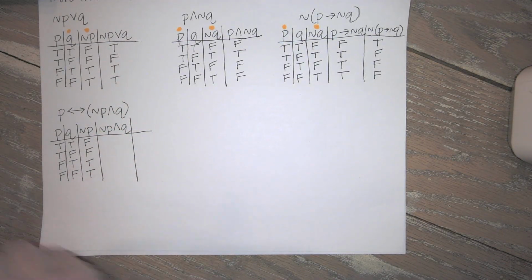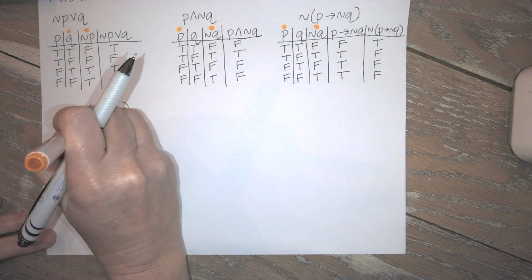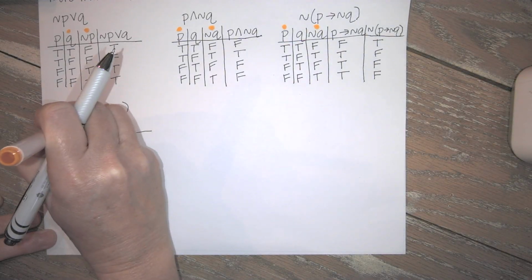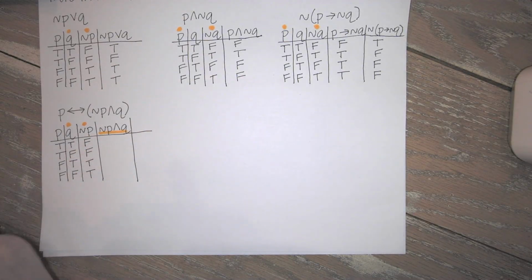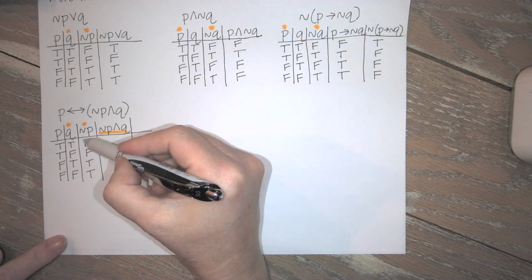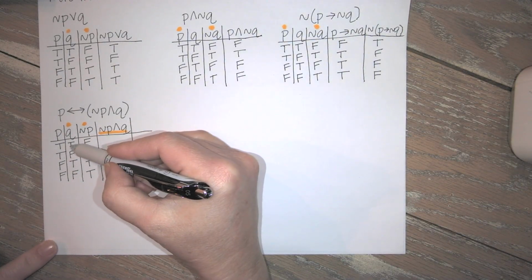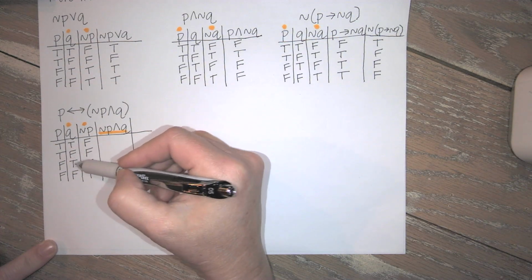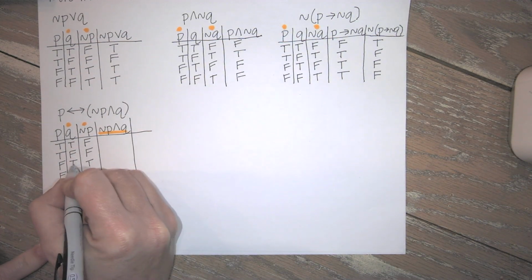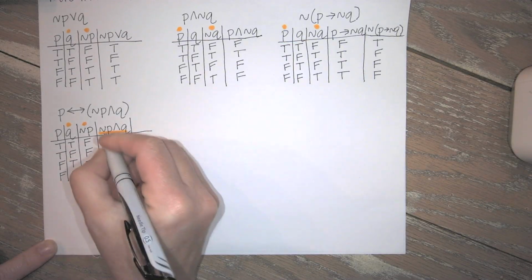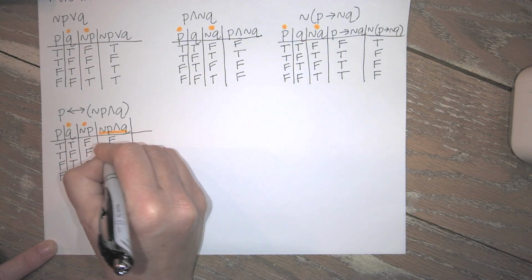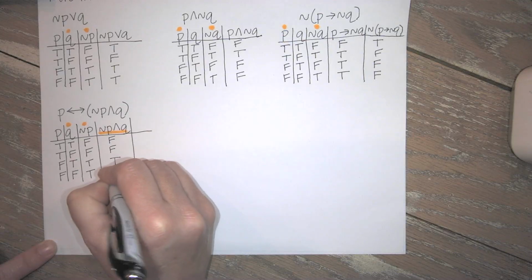So now I'm looking at this and this to build this one. We're joining these with and, and a conjunction is only true when they're both true. So here we have true, true, so that one's going to come out true. That's the only one where they're both true, so the rest will be false.